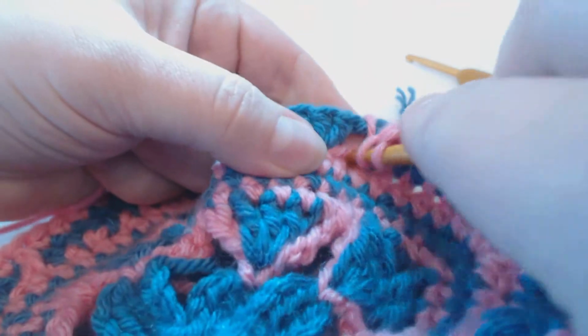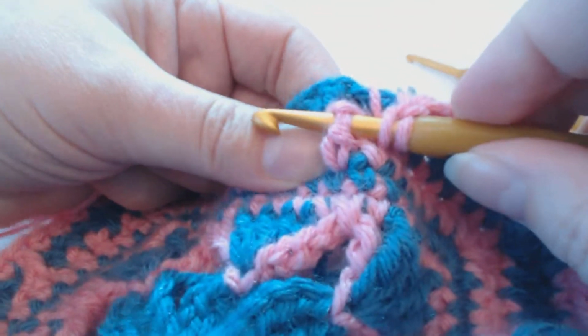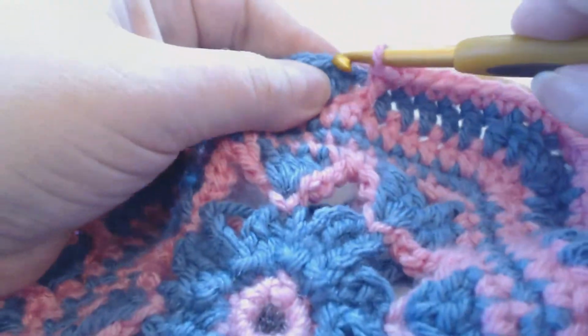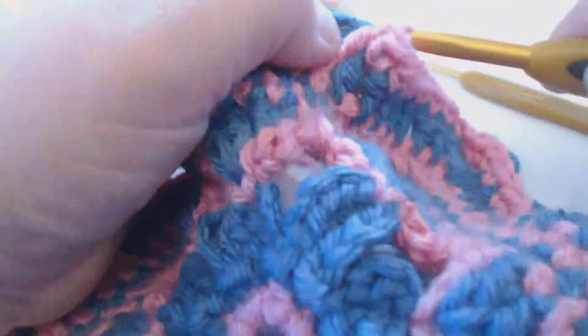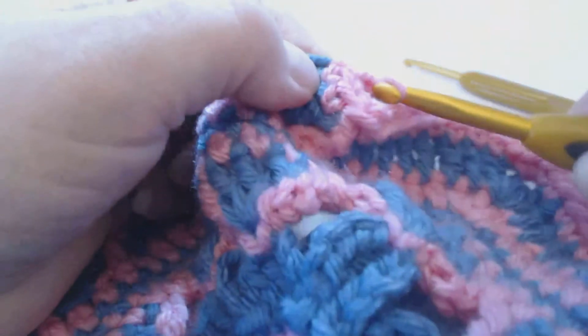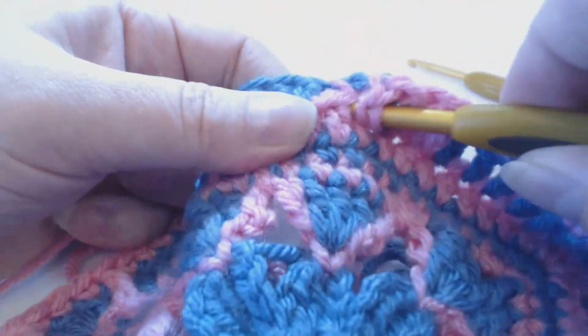treble into there, like so, yarn over, pull up, complete, 3 doubles across that small fan of 3, double, this is the last one, pulling up and in.